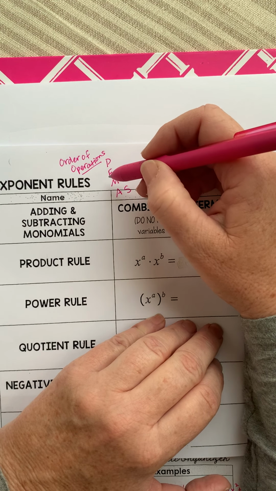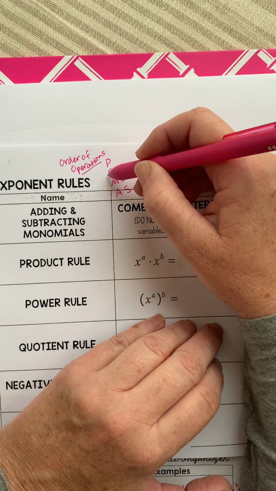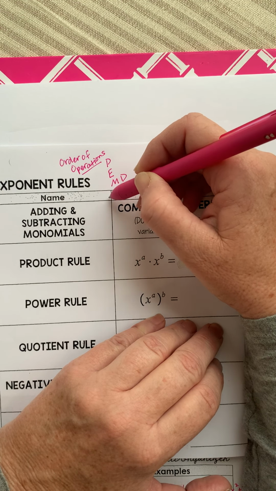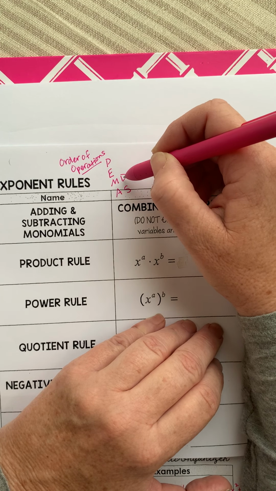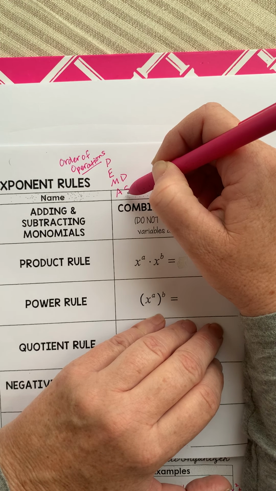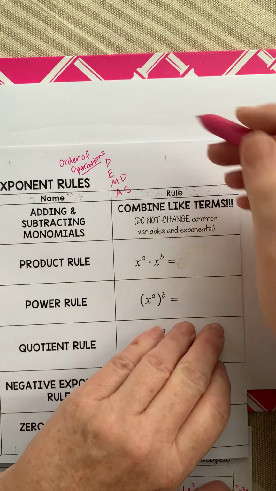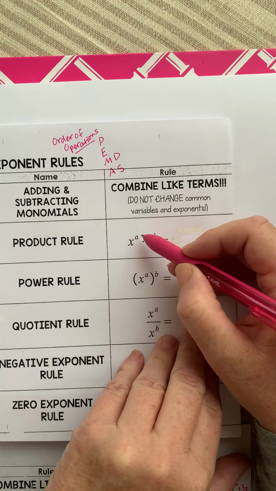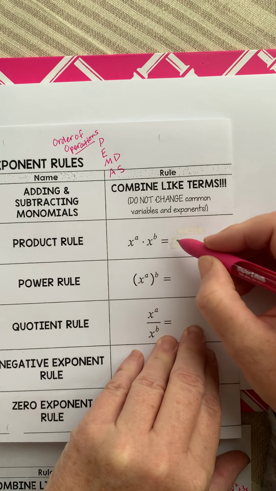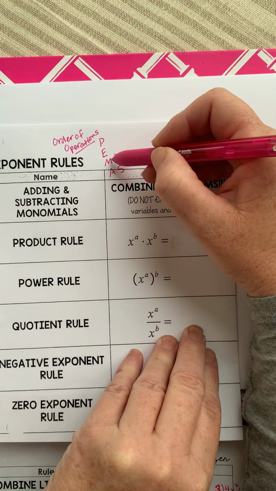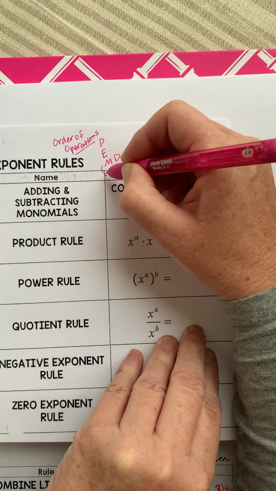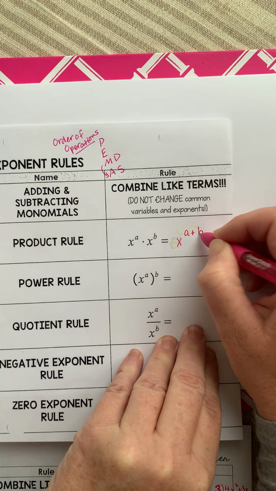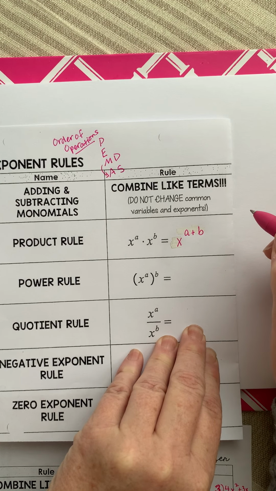So for example, if we have exponents raised to exponents, they turn into multiplying. If we have multiplying, it turns into addition. If we have division, it turns into subtraction. And I'm going to show you these as we go along, okay? So the product rule says if I've got x to the a times x to the b, instead of multiplying, I'm going to go down one level and I'm going to add the exponents, okay?